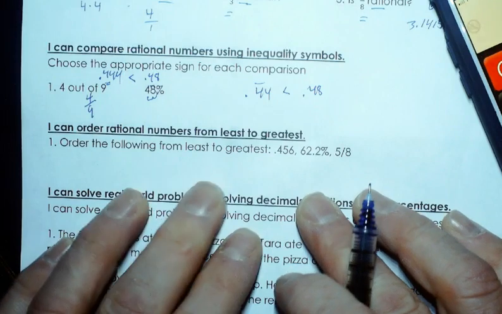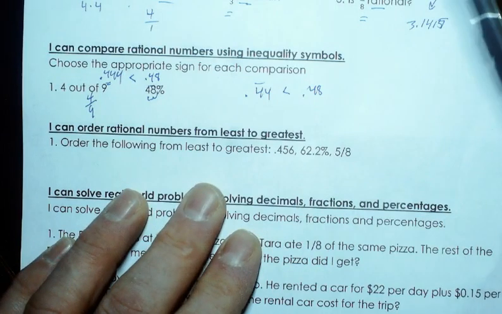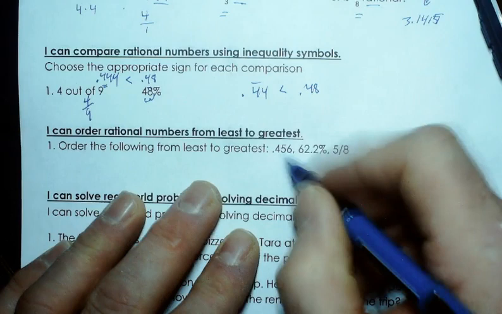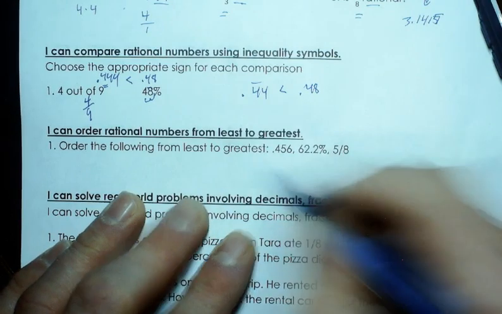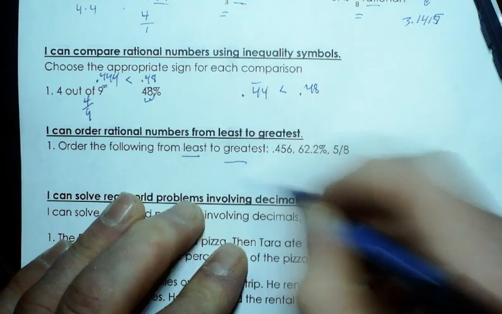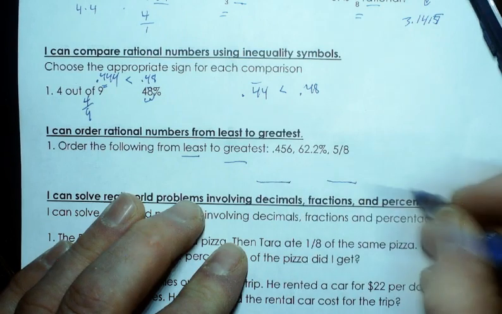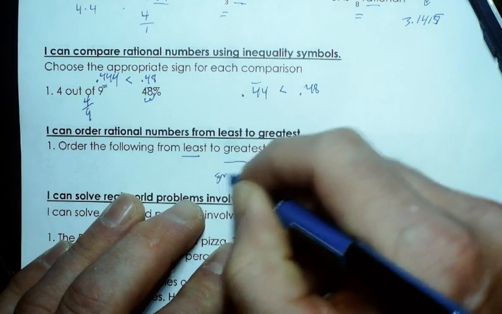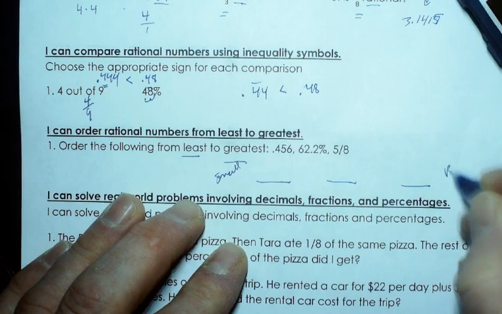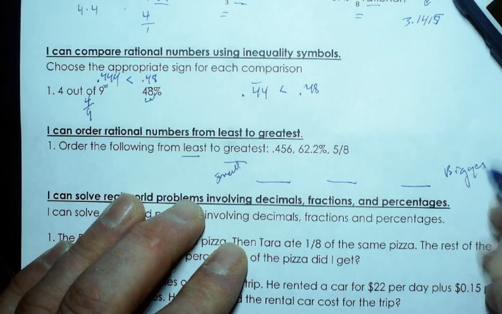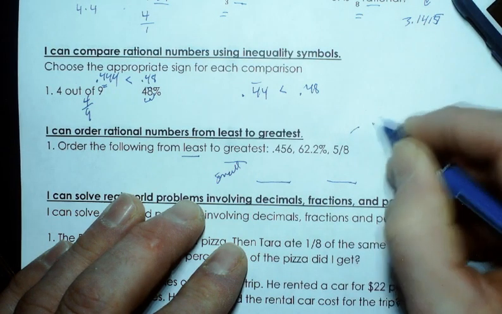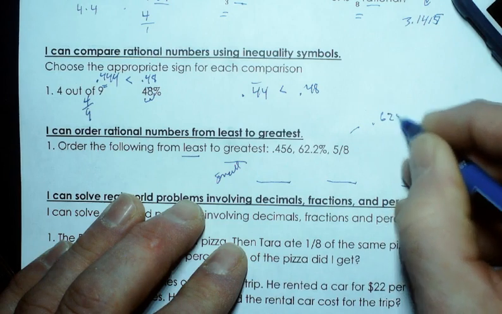Okay, order the following from least to greatest. All right, let's do these quick here. Again, we'll have to make everything into a decimal. We want to go from least to greatest, so I'm going to just put down 3 lines here. This is my smallest. Here would be my biggest. 5/8, this is 0.625. If you put that into your calculator, I know that one.